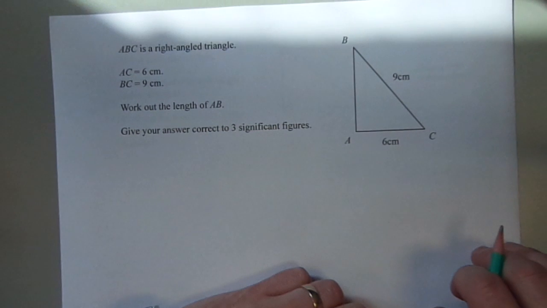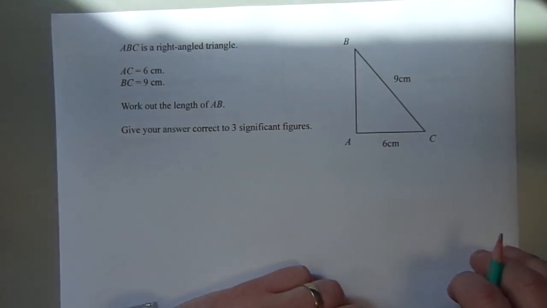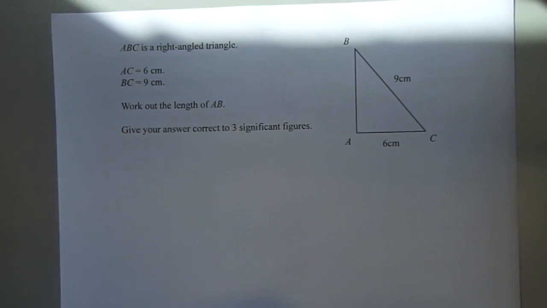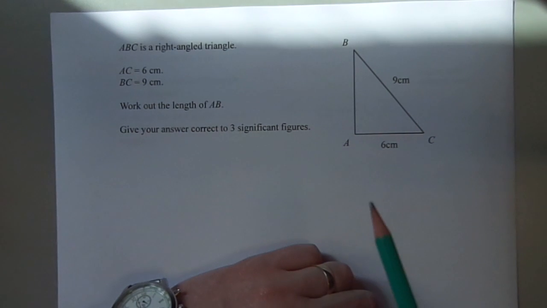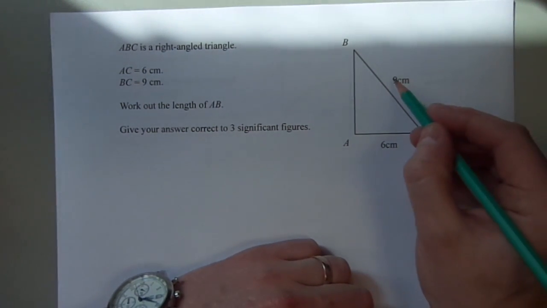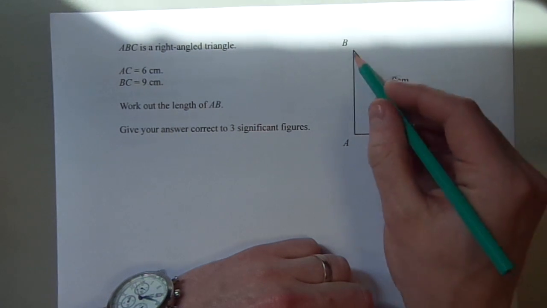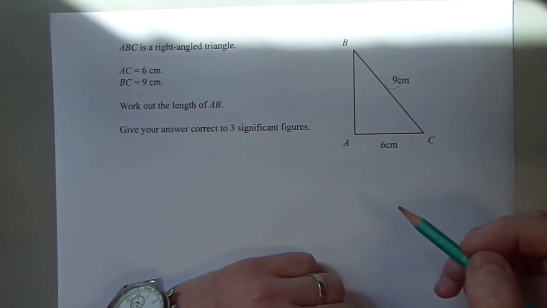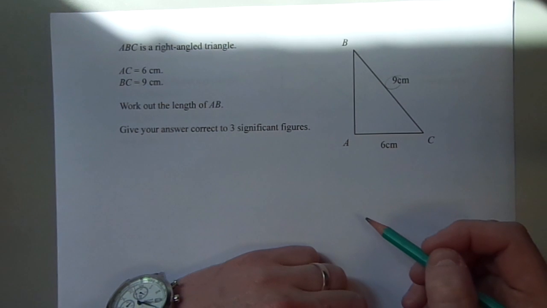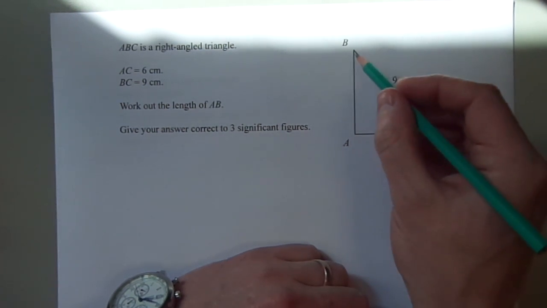Have a look at this one. How is this different? Pause the video if you want and have a go. Okay, hopefully you recognise that in this question, we've been told what the longer side is. It's one of the shorter sides that's missing. We can still use the same relationship though to work out the length of this side here.